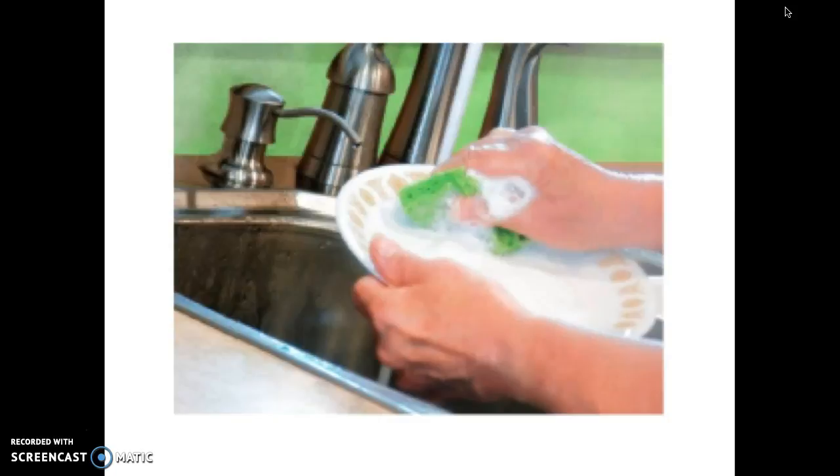Take a look at what's going on in this picture. I see a sink, a plate, a faucet, a sponge, soap, and it looks like some hands that are scrubbing the plate with the soap and the sponge. What do you think the main idea or most important thing that's going on in this picture is? Let's look at some choices.